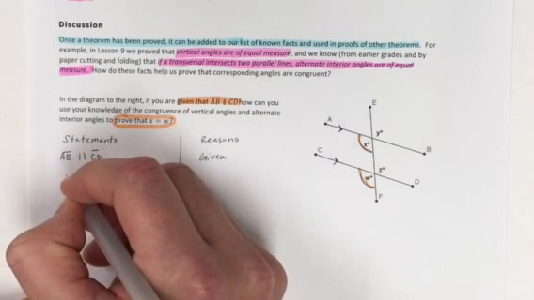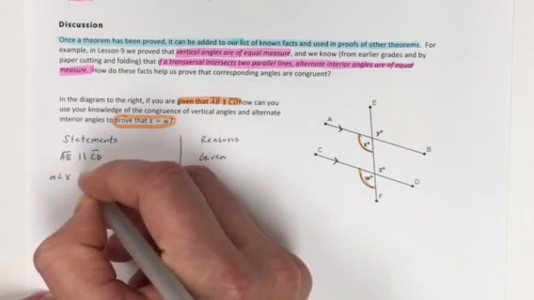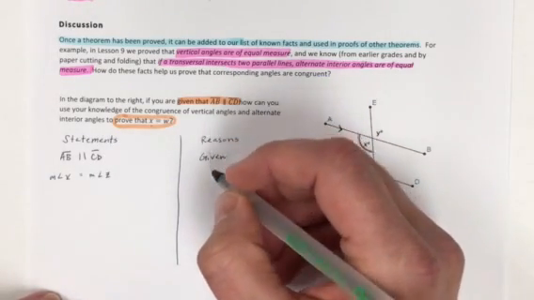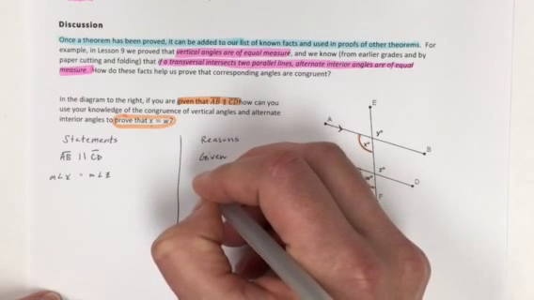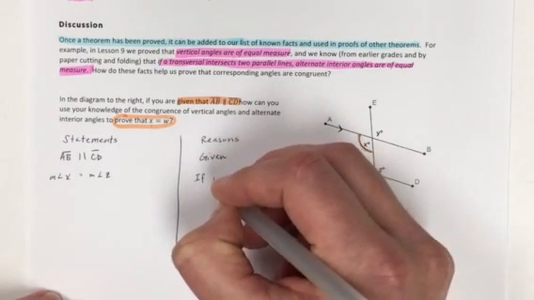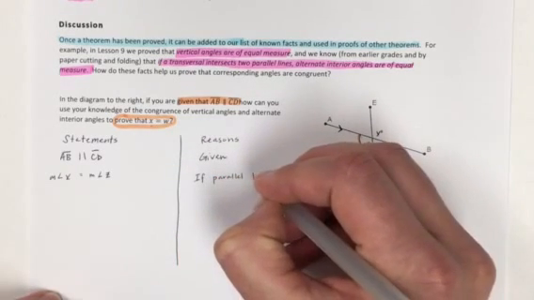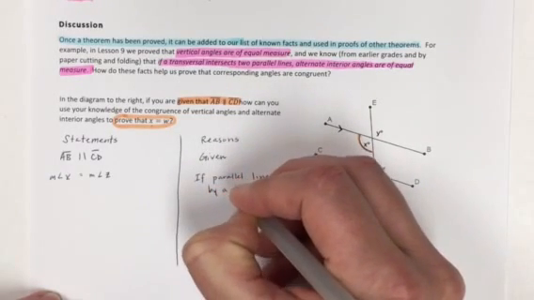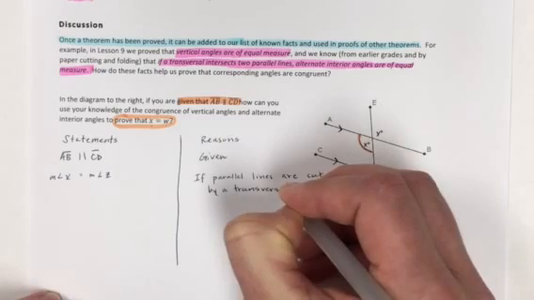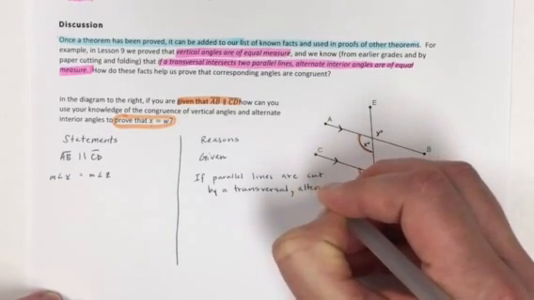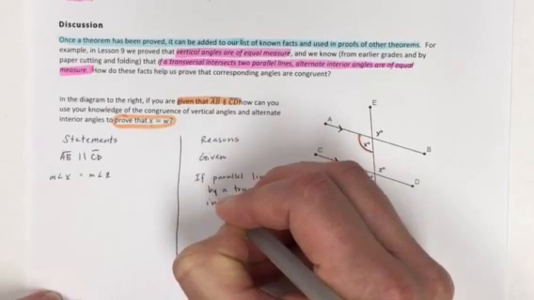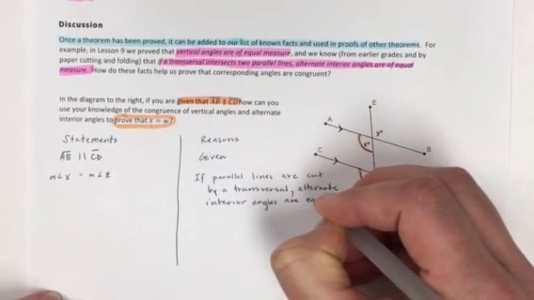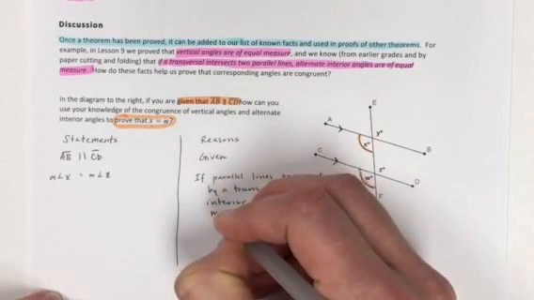So I know that X is congruent to Z, or the measurements are equal, and I know that if parallel lines are cut by a transversal, alternate interior angles are equal in measure.